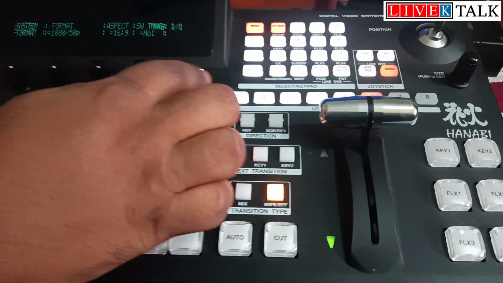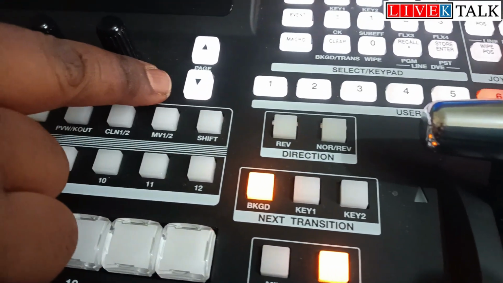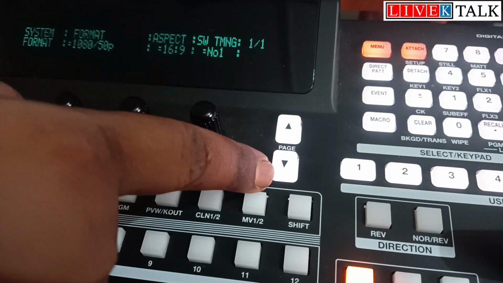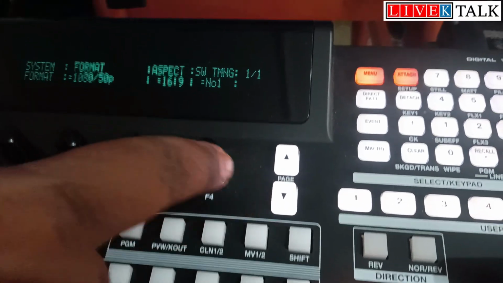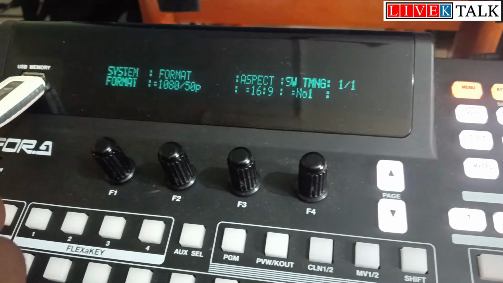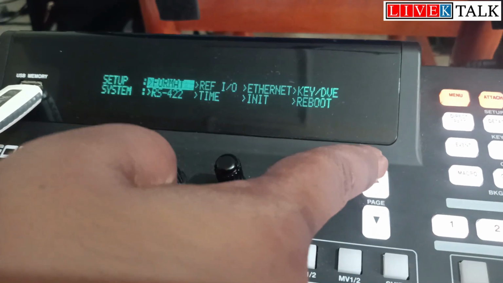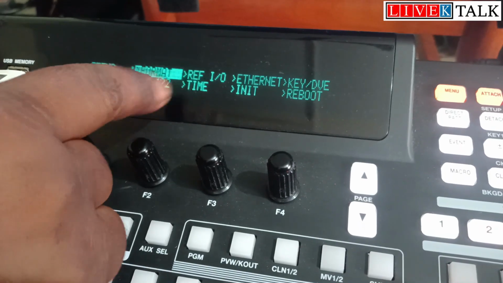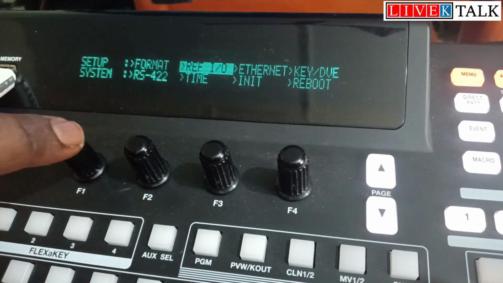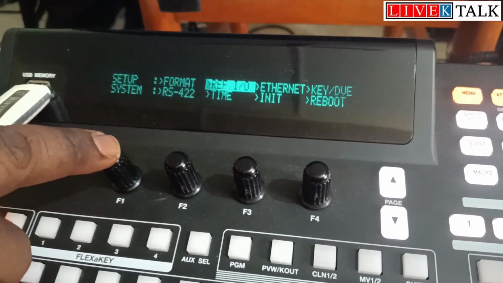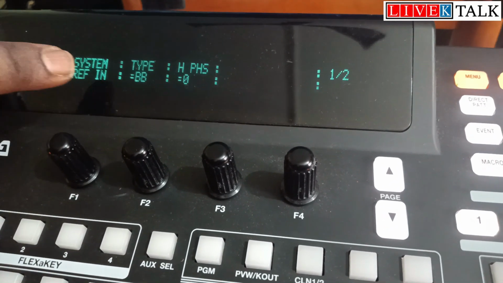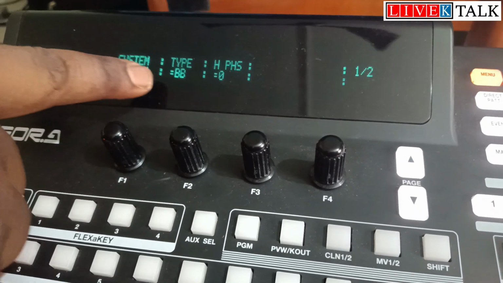Apart from that, there are so many menus for engineers. There are two up down buttons, the page up down buttons. How can you escape from this page? Go to the up button, go to the previous menu, and next is reference IO, meaning reference sync, or it may be called genlock, whatever. Press enter. Type black burst, referenced in black burst.